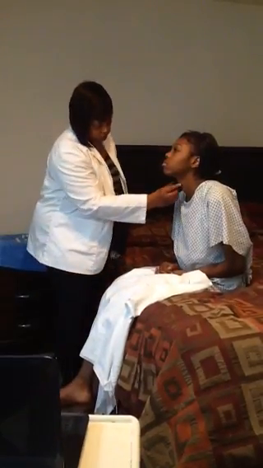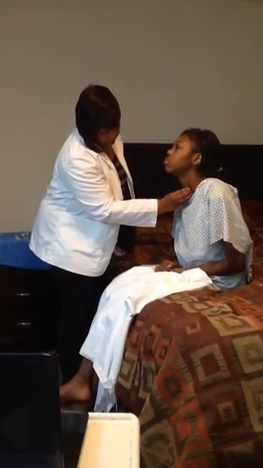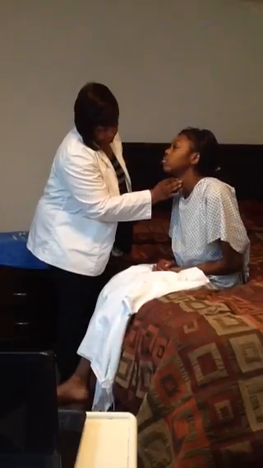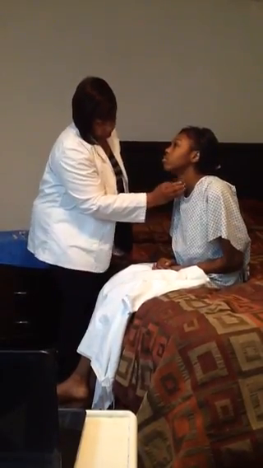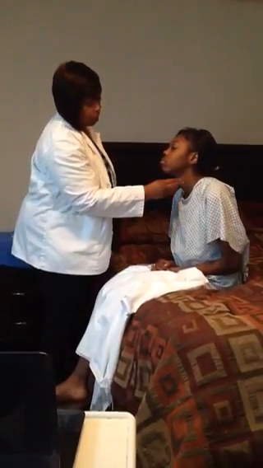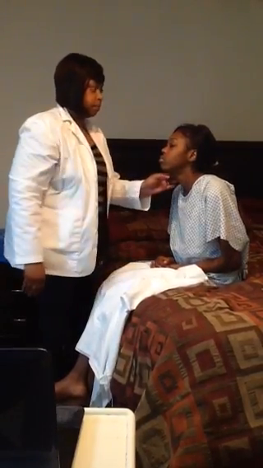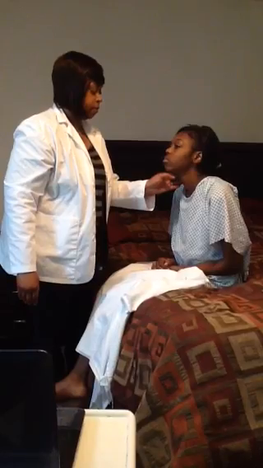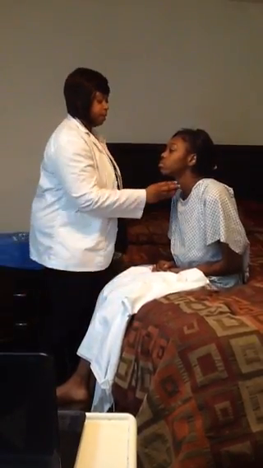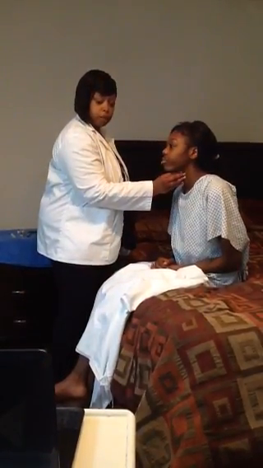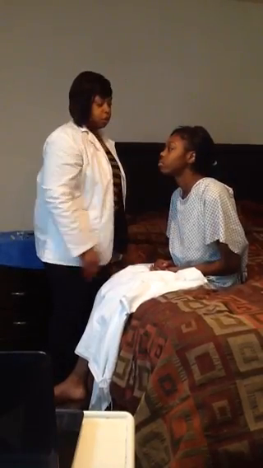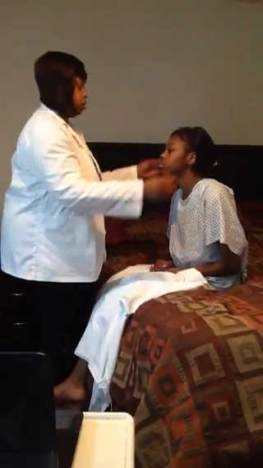Then I move on to assess that the trachea is midline and the thyroid. Now palpate the carotid arteries one at a time. And the thyroid, can you swallow for me? Good. Now go on and palpate the lymph nodes.